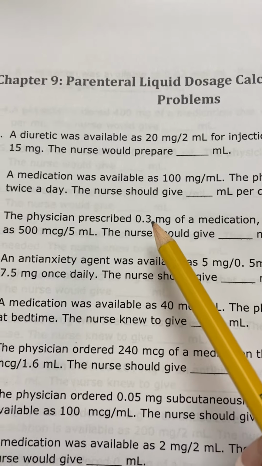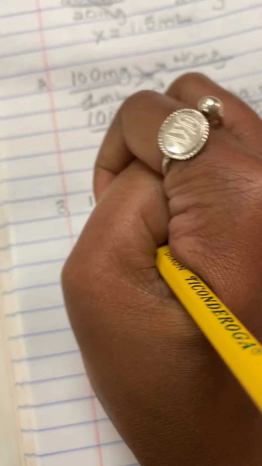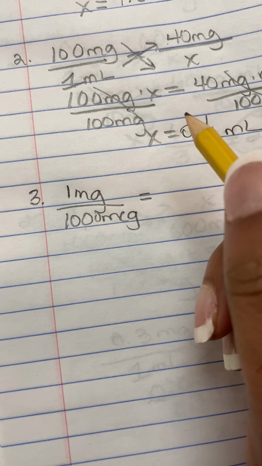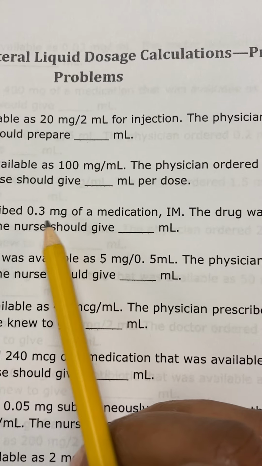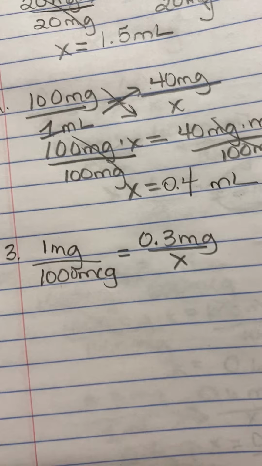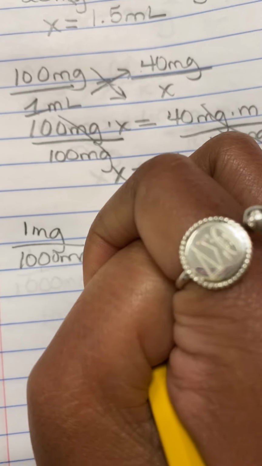Okay, so this needs to be converted. So 1 milligram is equal to 1,000 micrograms, and that's on page 117. Okay, so we're going to convert this 0.3 milligrams. So here, 0.3 milligrams goes here. We're going to cross multiply.